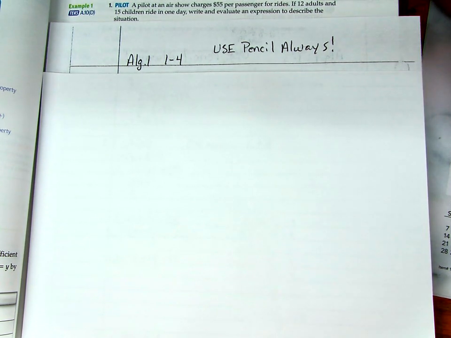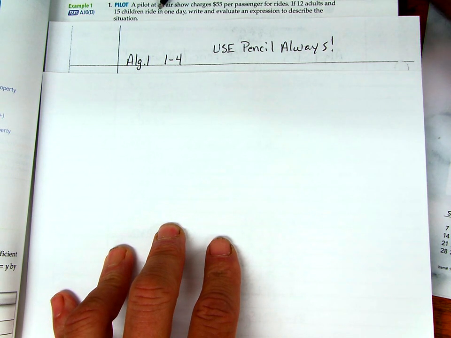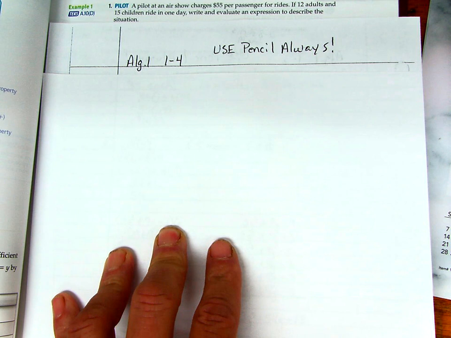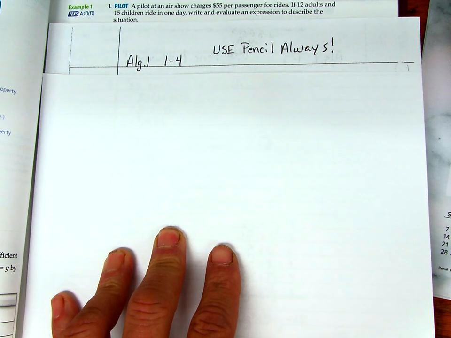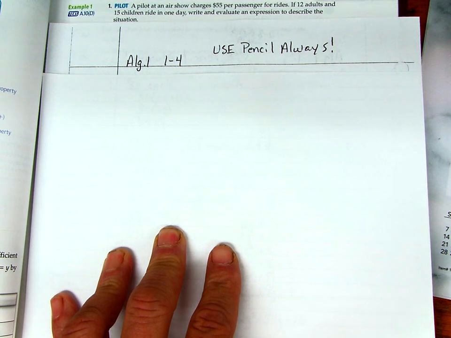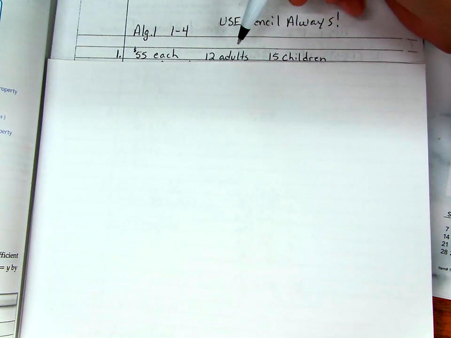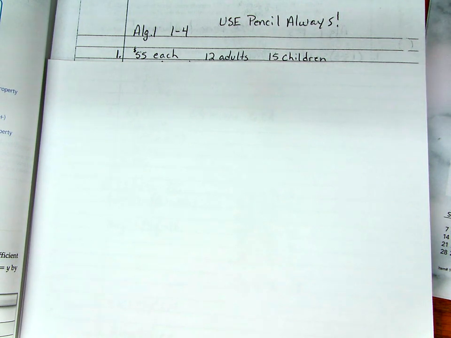Number 1. A pilot at an air show charges $55 per passenger for rides. If 12 adults and 15 children ride in one day, write and evaluate an expression to describe this situation. Obviously, they're wanting us to use the distributive property. Everybody is going to pay $55, whether they are adults or children. So here we go. It's $55 each. There's 12 adults, 15 children.